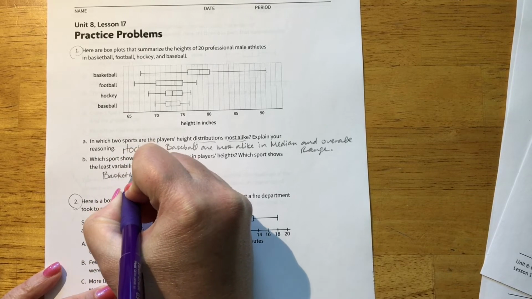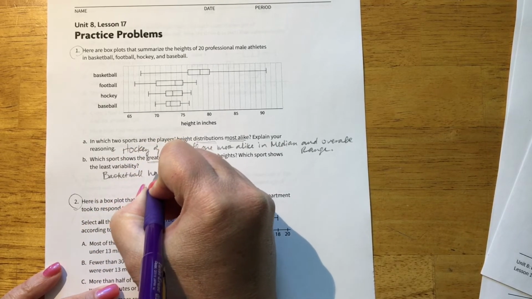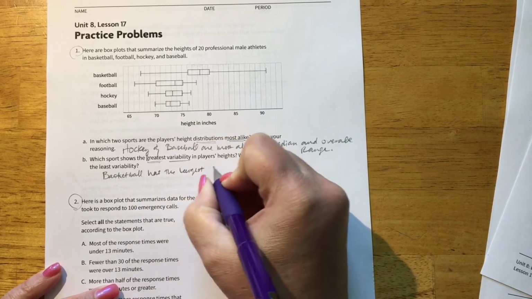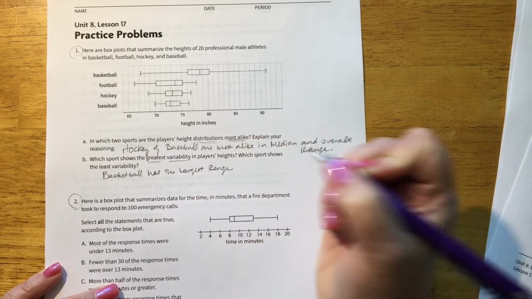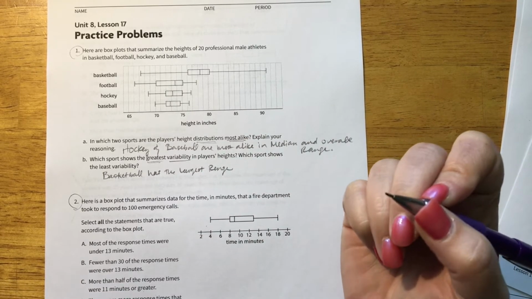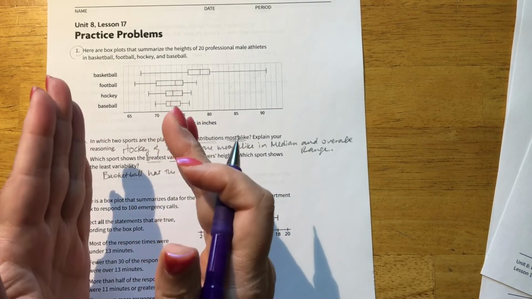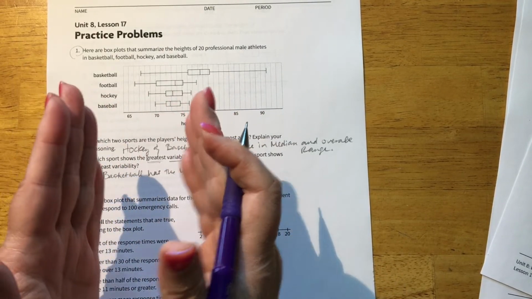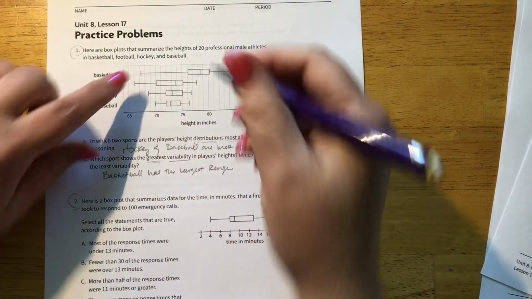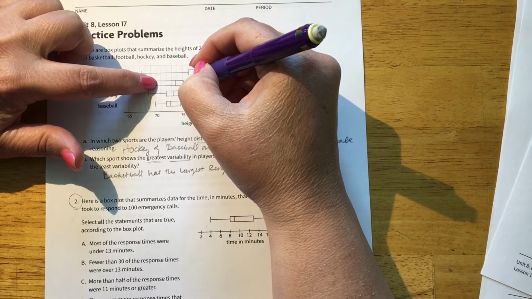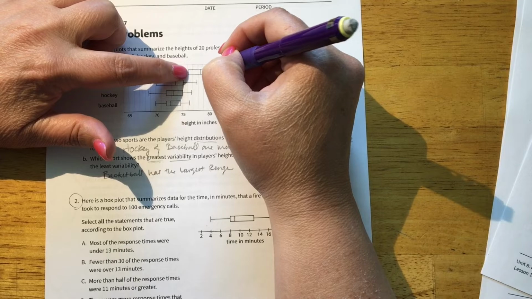Basketball has the largest range, right? The second thing, like I said, that we look at for variability is that interquartile range. Because remember, that's half the data. That's the center half of the data. So if we compare the boxes, that's the interquartile range, right? Q1 from Q3.